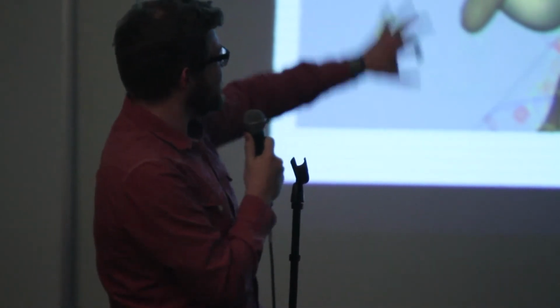Rigging is up next, so you take that model and you're like, well, how do we get it to move around? There's a whole department that puts bones and joints and all sorts of controls. One thing that's cool is this Wile E. Coyote here has over 1,000 different controls on his face that we can manipulate and move around.